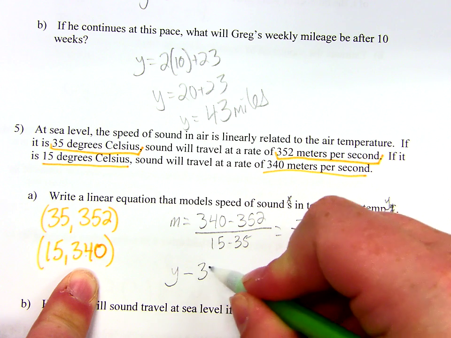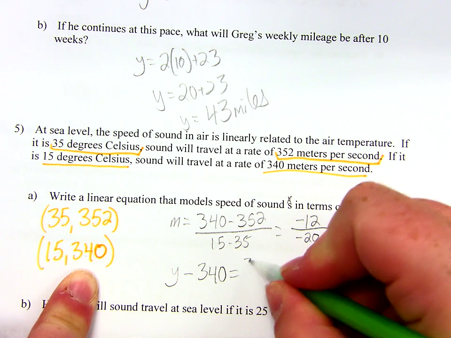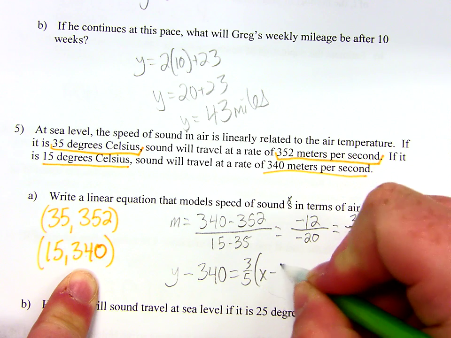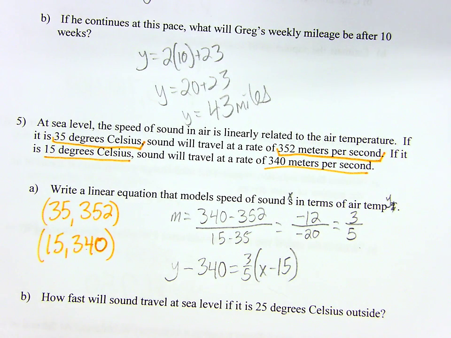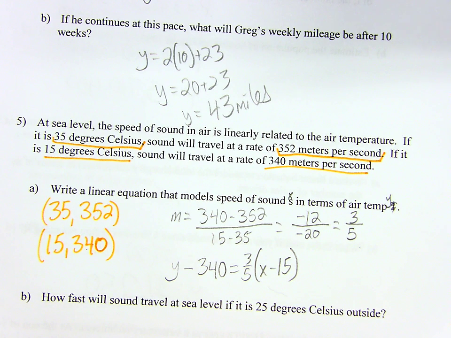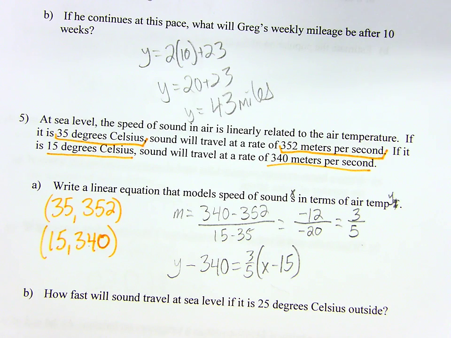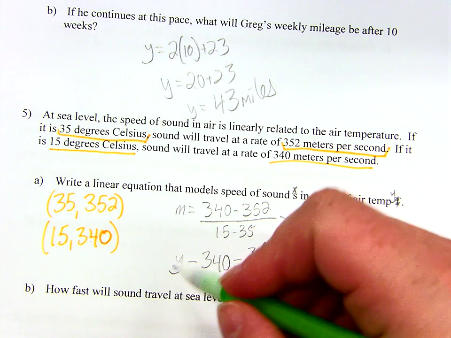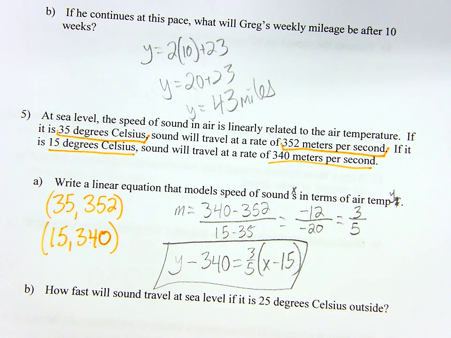So y minus 340 equals my slope, 3/5, times x minus 15. Guess what else? Look at the directions. It says write a linear equation. You can leave it. It didn't say it had to be in slope-intercept form or standard form or anything else. Well, this is a linear equation. You don't have to change it into slope-intercept form if they don't ask you to. Why do extra work? You can still answer part B with that equation.